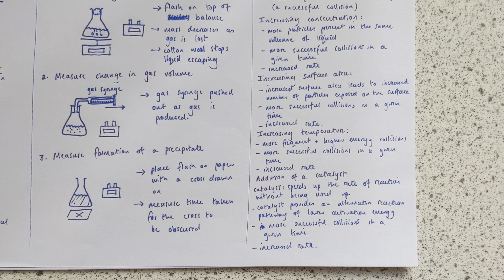And the effect of that is that you get more successful collisions in a given time because it's now easier for a collision to actually be successful because it doesn't require as much energy anymore. And that again leads to an increase in the rate of the reaction.